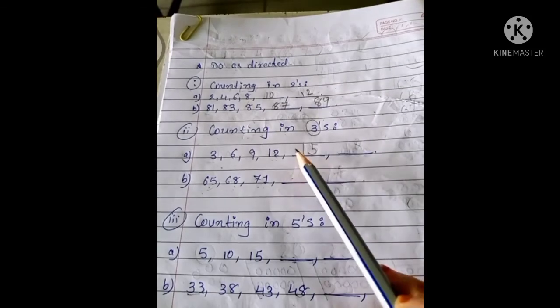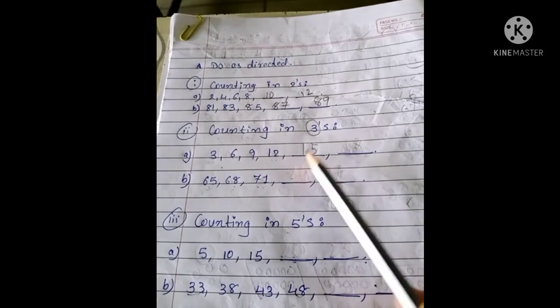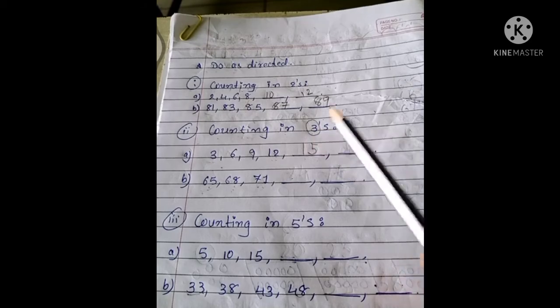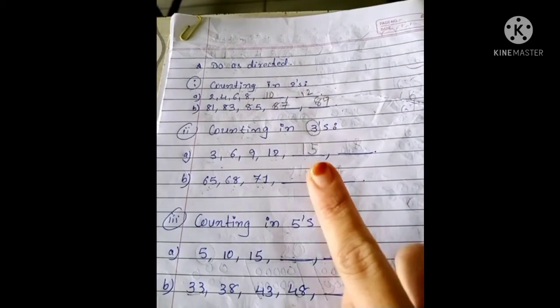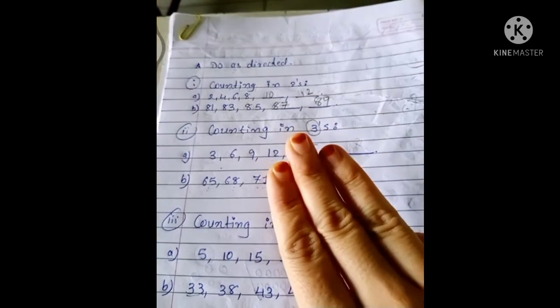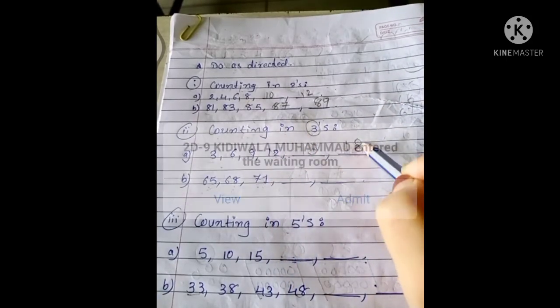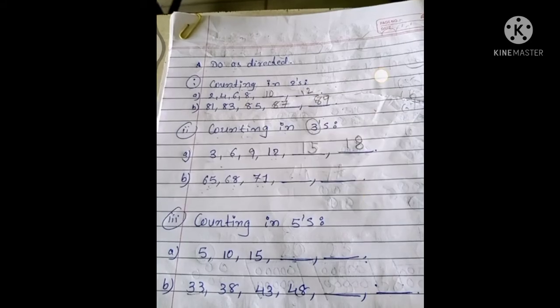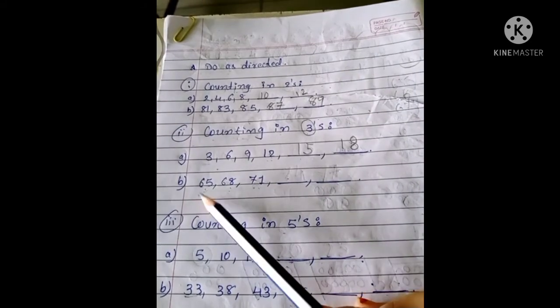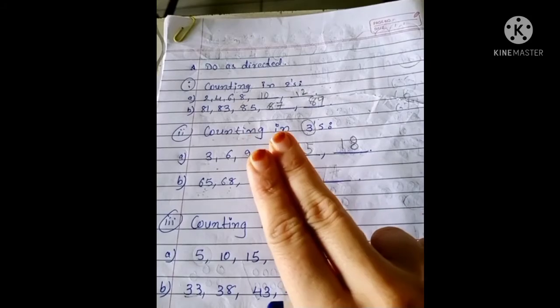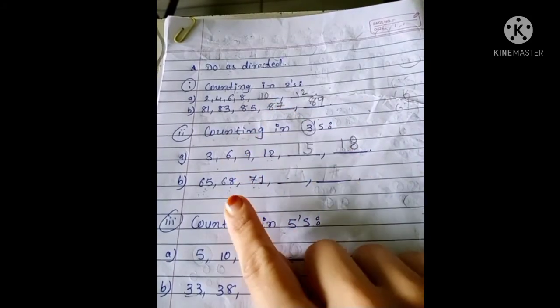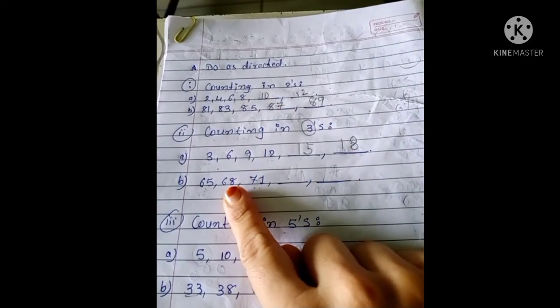Now again we have to count after 15 for the 3 steps. So after 15: 16, 17 and 18. So what do we get as the answer? 18. Yes or no? Understood, everyone? So after 65: 66, 67, 68. So your next number is 68.